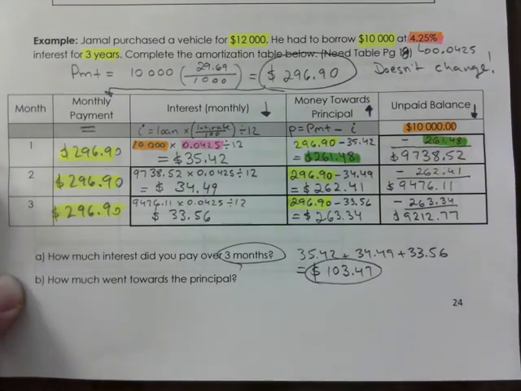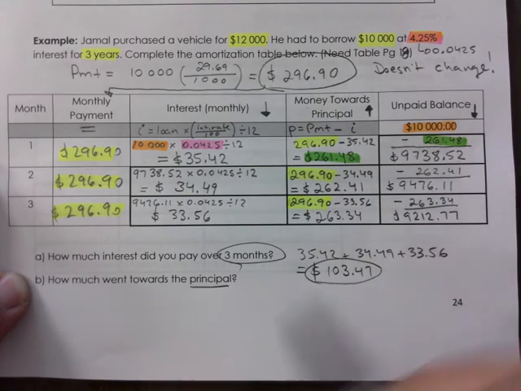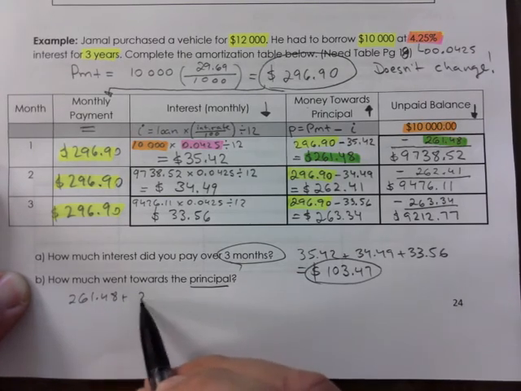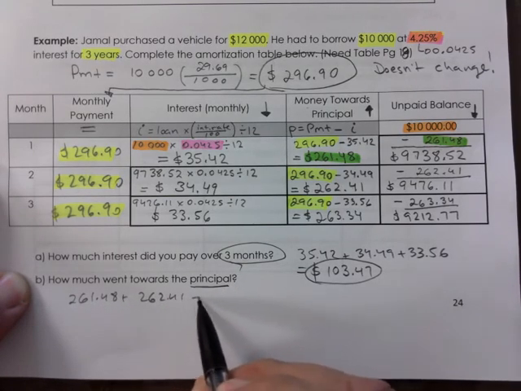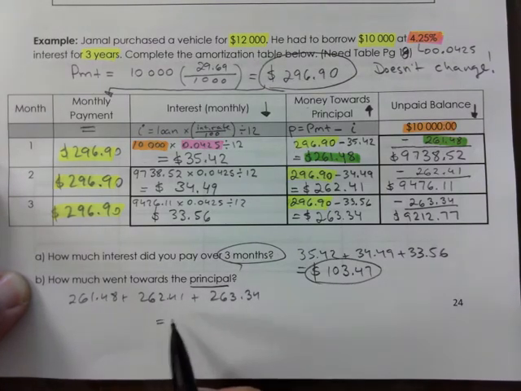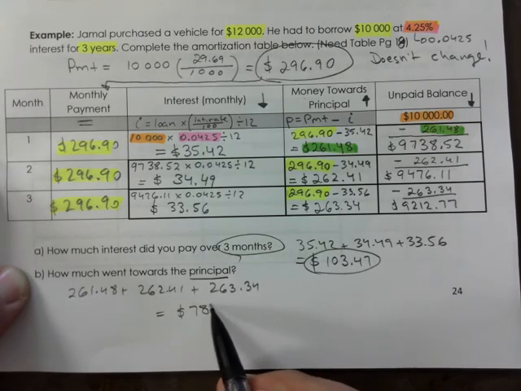Perfect. How much went towards the principal? You add up these numbers here. So 261.48, 262.41, 263.34. 787.23.